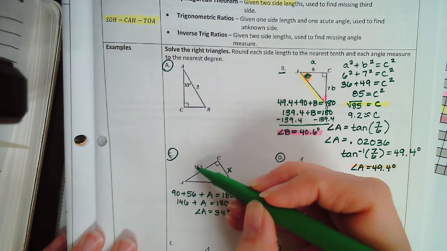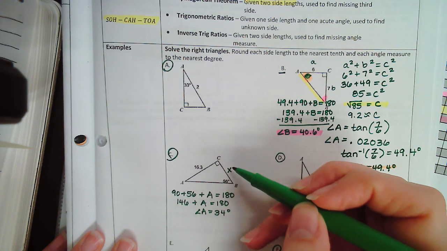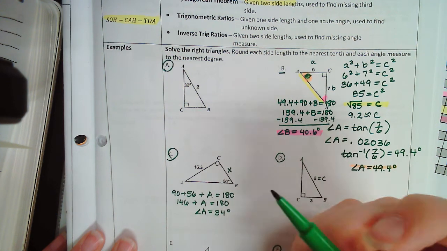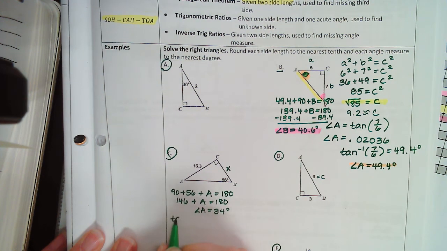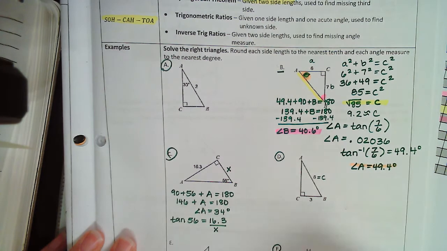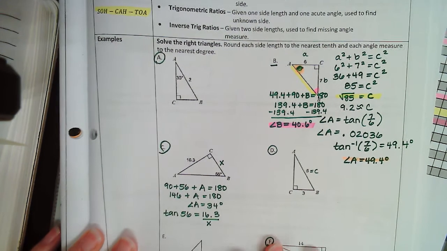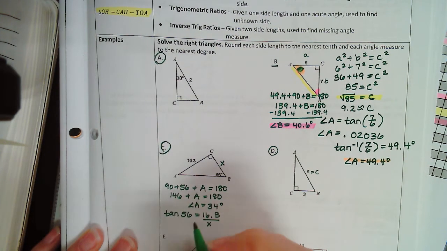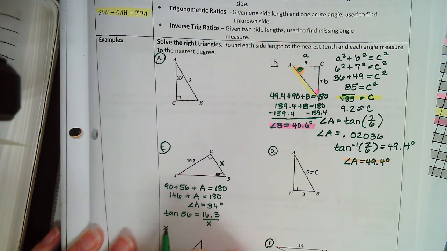So we could do the tangent of 56 is equal to our opposite side divided by our adjacent side. And we can solve using our proportions here by cross multiplying.